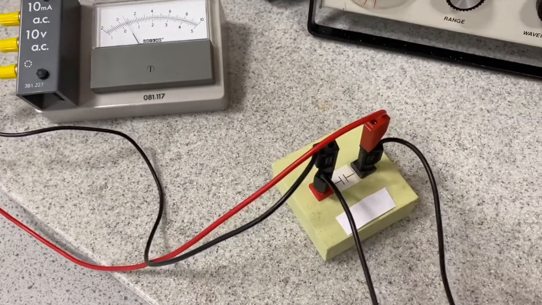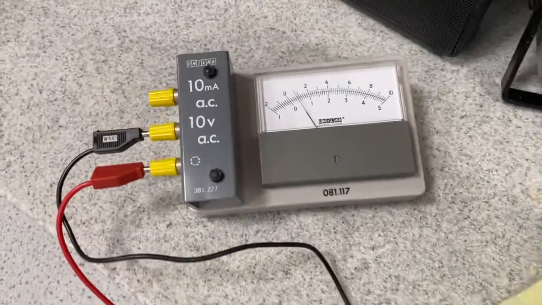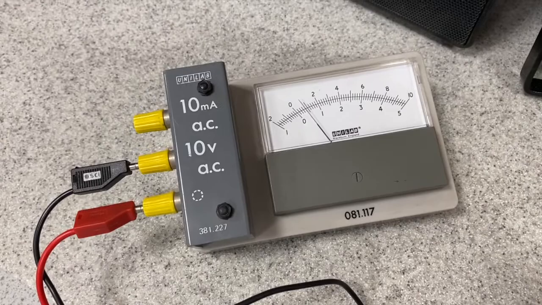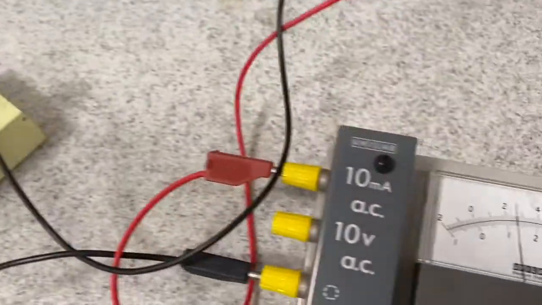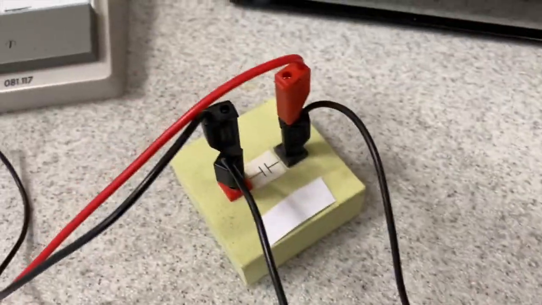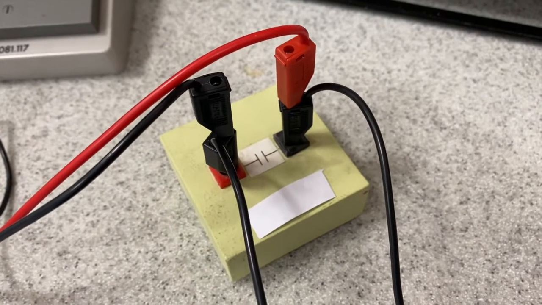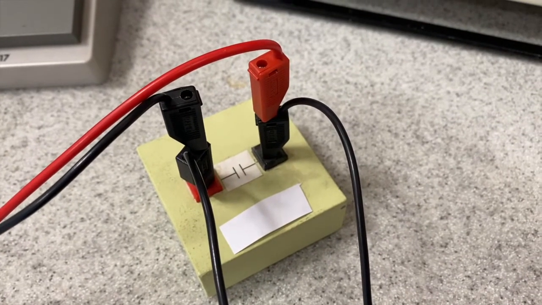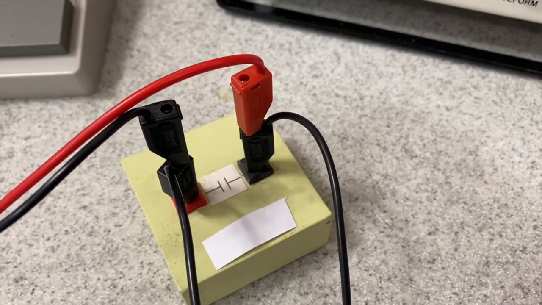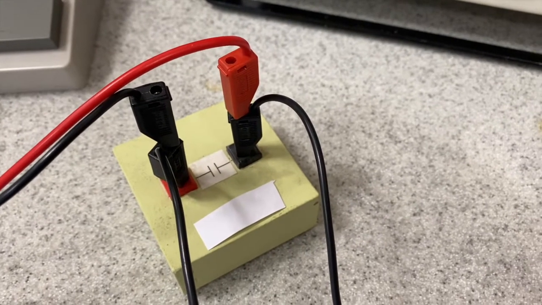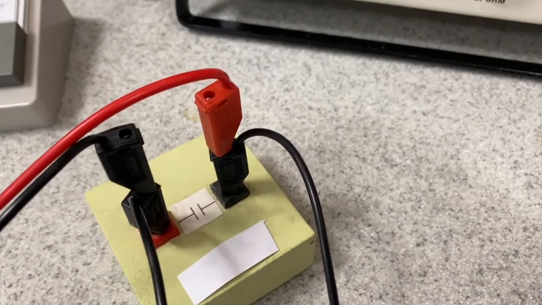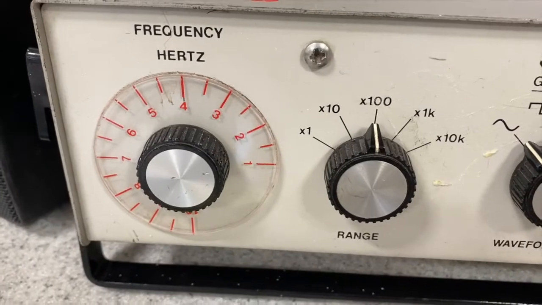These are RMS voltages, AC effective voltages. And from the RMS voltage and the RMS current, we should be able to work out the reactance of the capacitor. Remember, reactance is like resistance that capacitors have in AC circuits, but that reactance depends on the frequency.